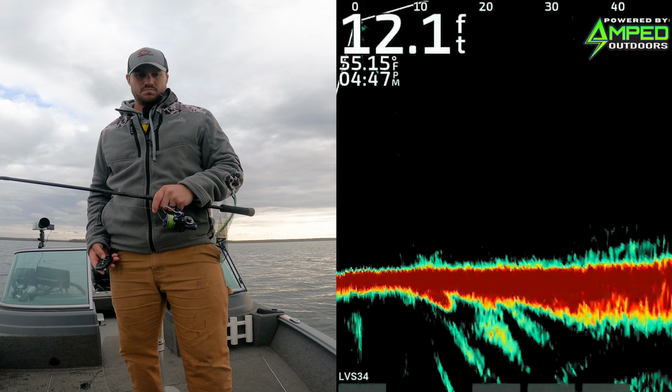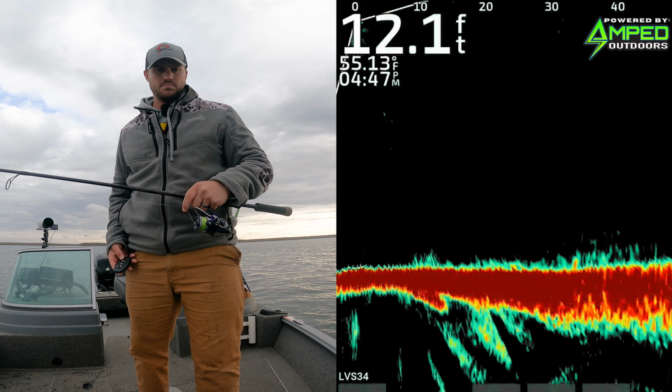If you're going along a whole stretch like this and you're not getting bit, they're not active, then I make a wholesale move. I move to a completely different area, go find new fish. That doesn't mean you can't come back, but I would rather go try to find some active fish, and then if I can't find any, come back to see if they're active a little bit later.